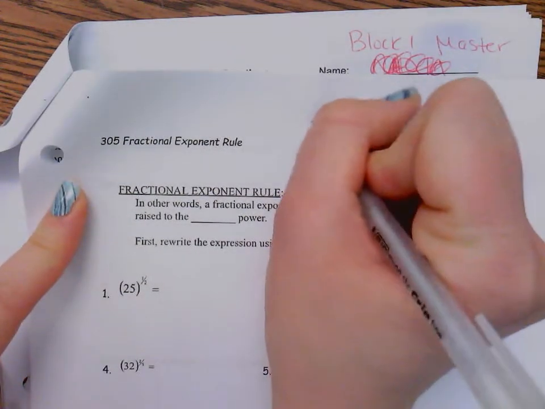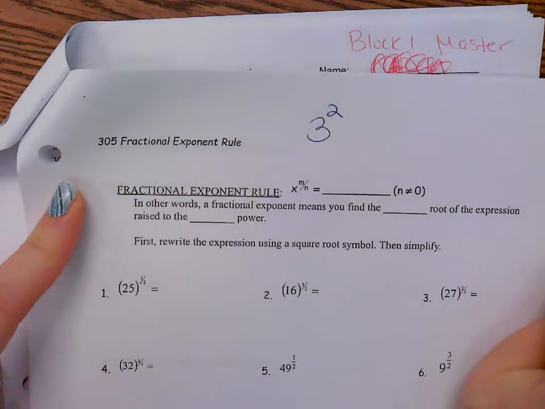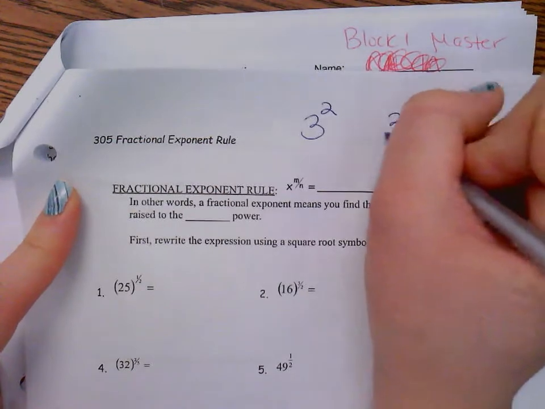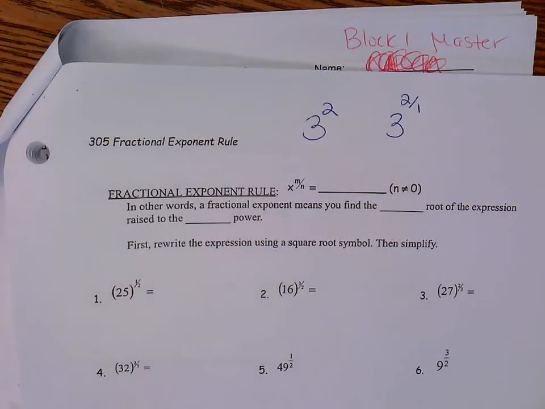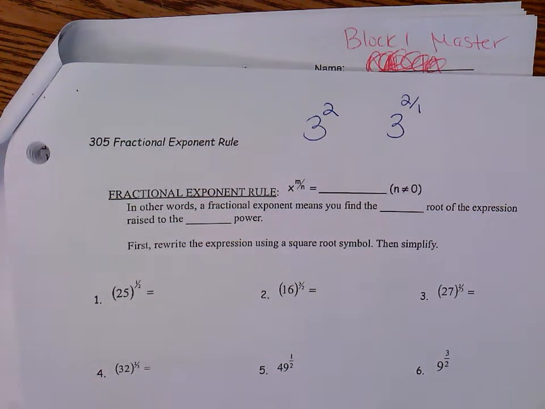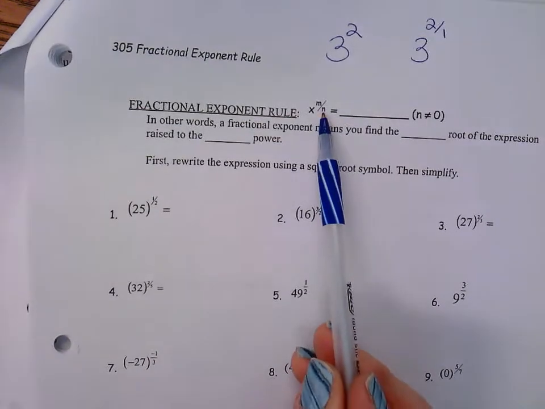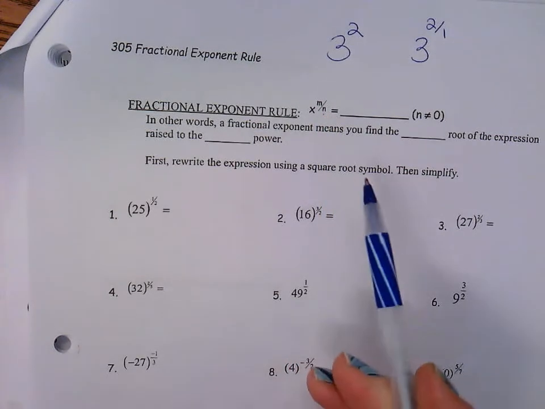So if you had 3 squared, that's just 9, right? That's the same as writing 3 to the 2 over 1 power. So you've always had a fraction, but the fraction's denominator has always been 1. So we've always been evaluating with whole exponents, right? So now my denominator is what's causing the new thing to happen.